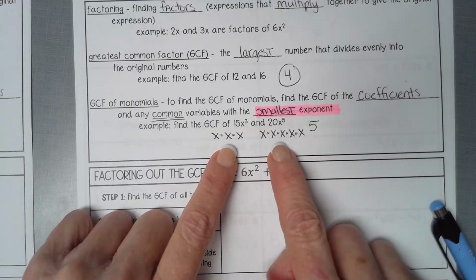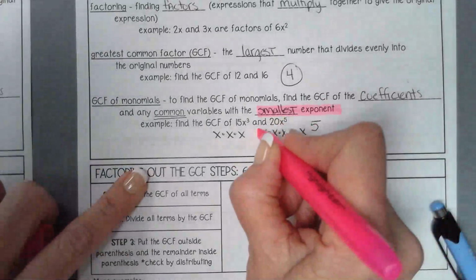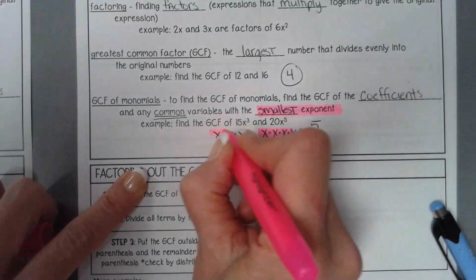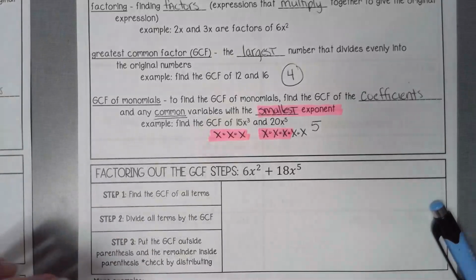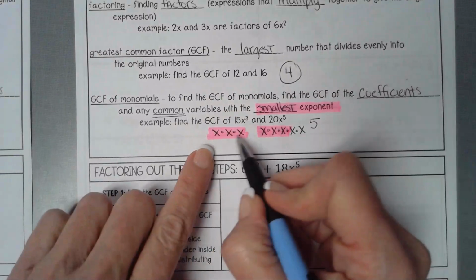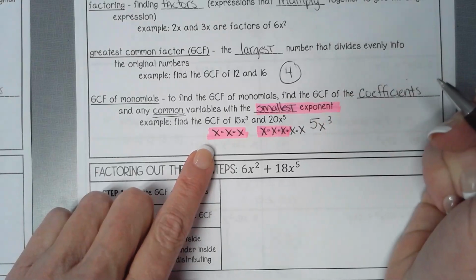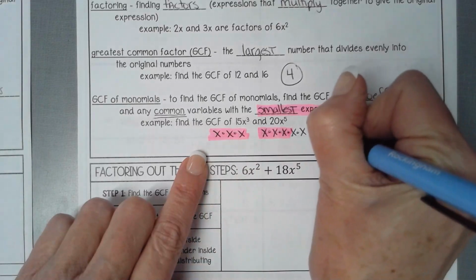Look. What do they have in common? This has 3 x's multiplied together, and this has 3 x's multiplied together. That's what they have in common. Well, if I put it back together, I get x to the third.